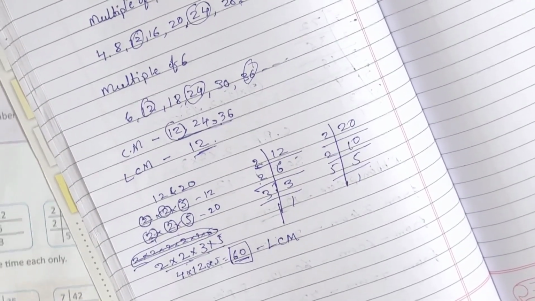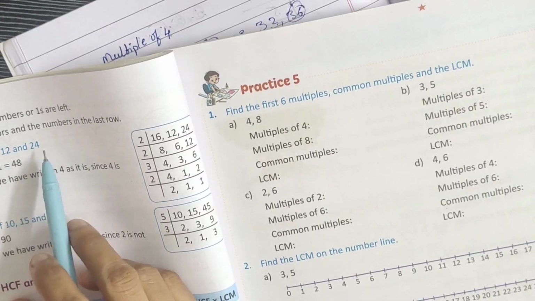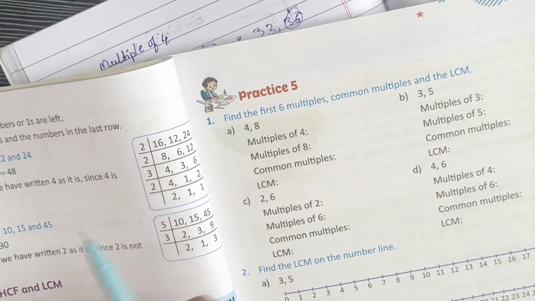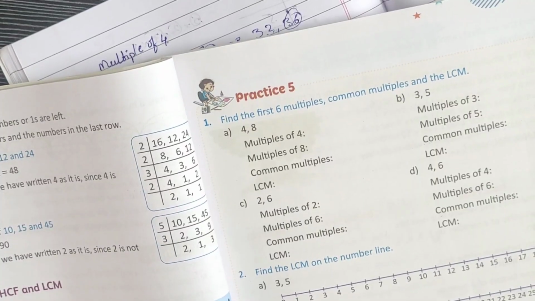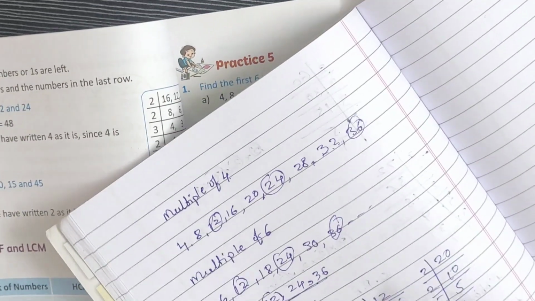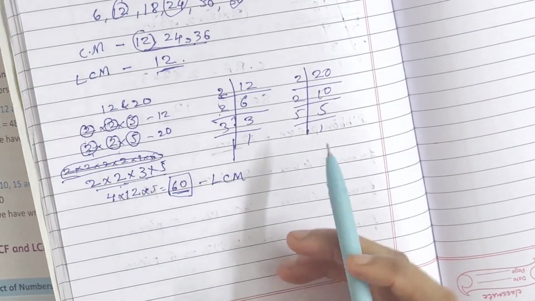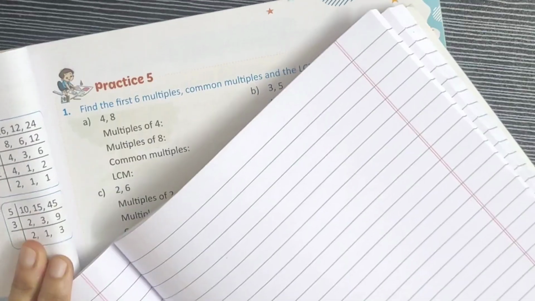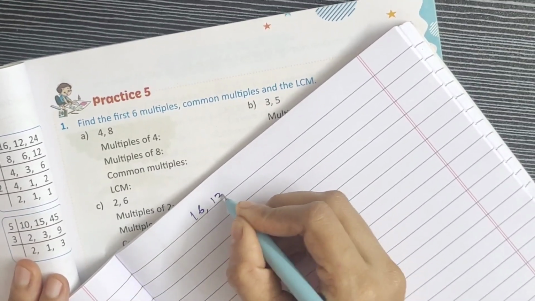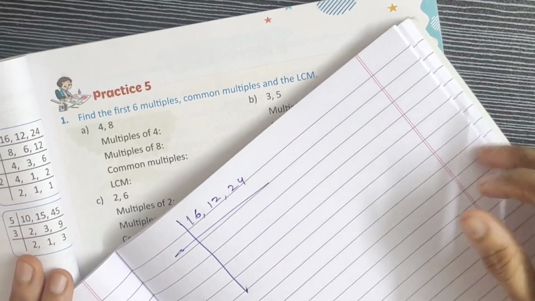So the division method is used if they give three numbers at a time. Okay. Find the LCM of 16, 12 and 24. We have to do the division method. Same as this. There is no change. We'll take these only: 16, 12 and 24, by the division method.